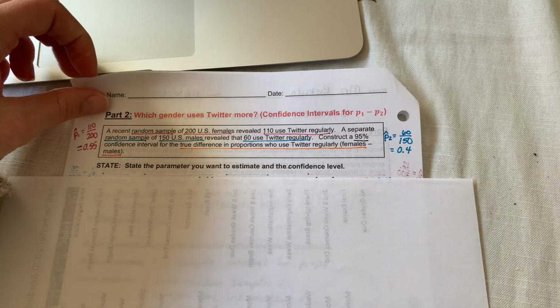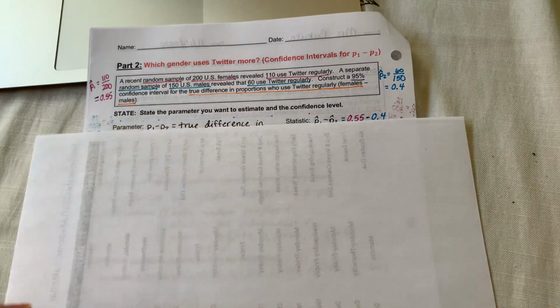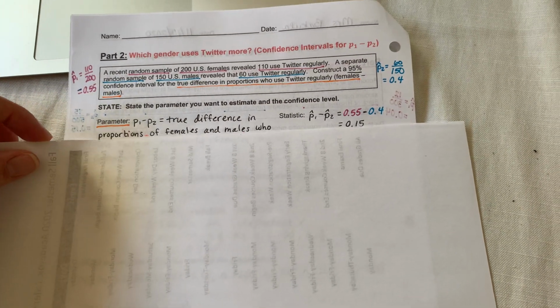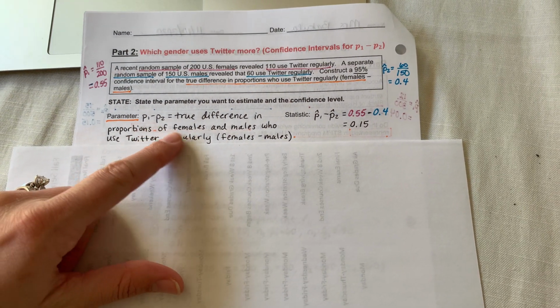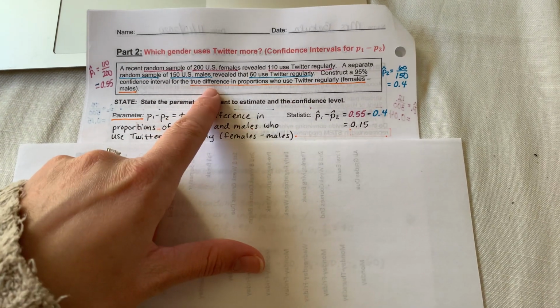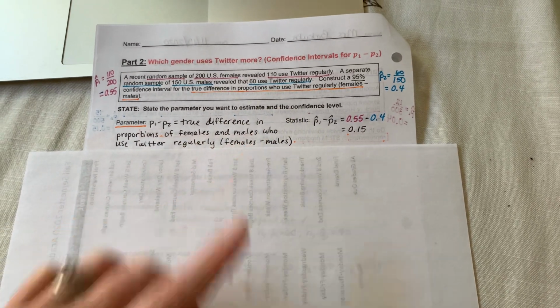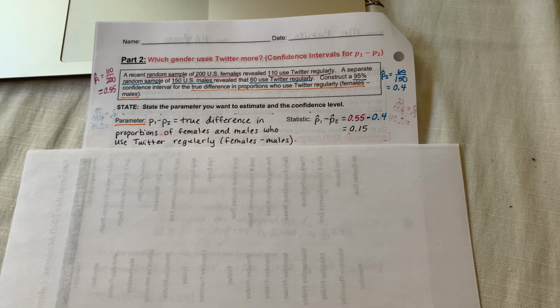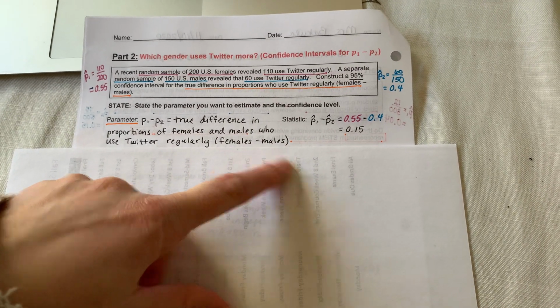So my first step is to state the parameter, the statistic, the hypotheses, and the confidence level. So my parameter again is not just P, but it's P1 minus P2. It's the true difference in proportions. And I added in here females and males just to make it clear that I'm coming from two different populations who use Twitter regularly. And I'm doing females minus males.